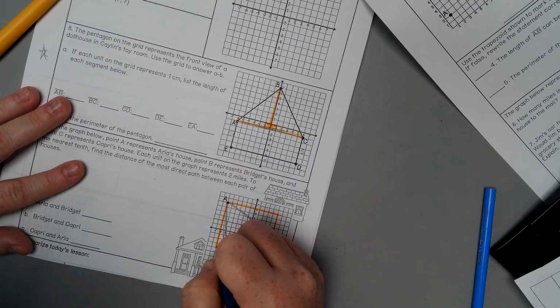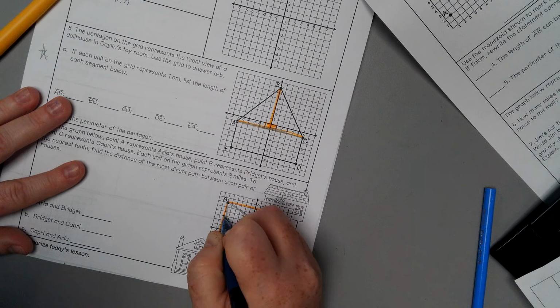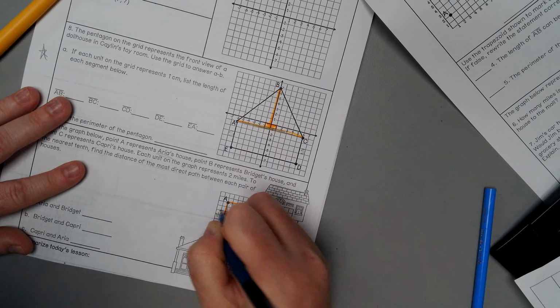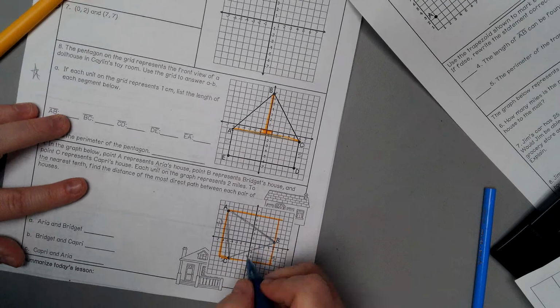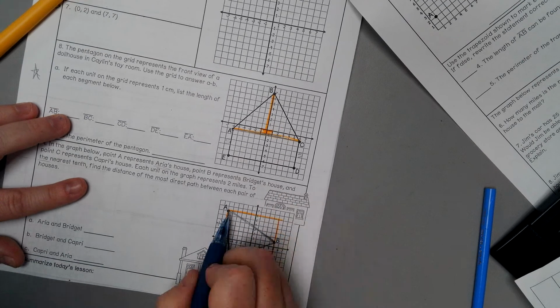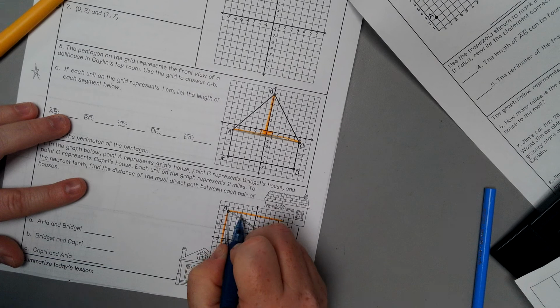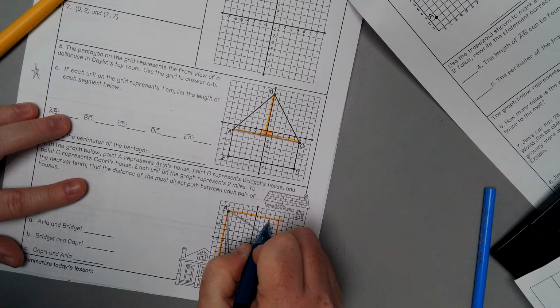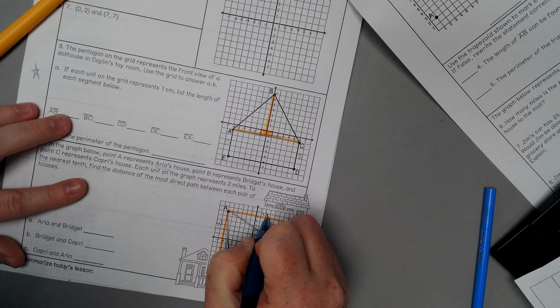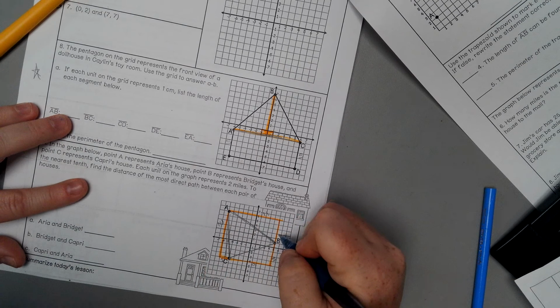That's 2. 1, 2, 3, 4, 5, 6, 7, 8, 9, 10. This would then be 11 from here to here, because this is 9 and 2. We can prove it: 1, 2, 3, 4, 5, 6, 7, 8, 9, 10, 11. 1, 2, 3, 4, 5.